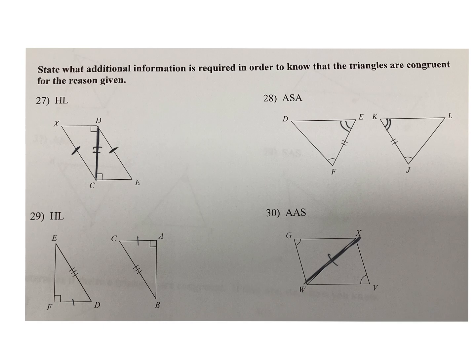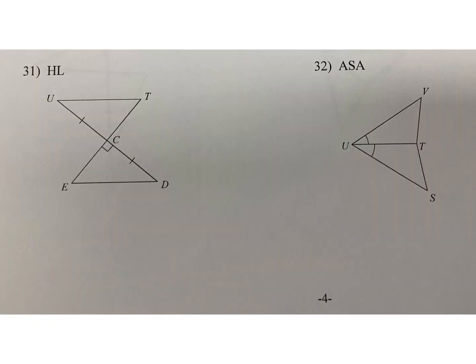If I choose this angle here, then I better choose the angle up to the right, or vice versa for each of the other ones. So there's your angle, angle, side.